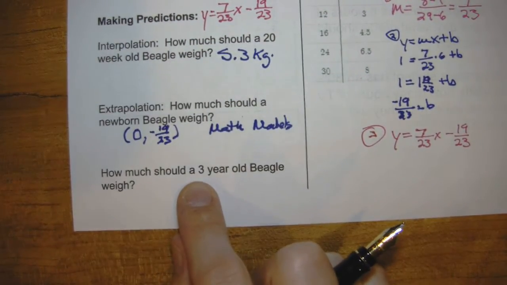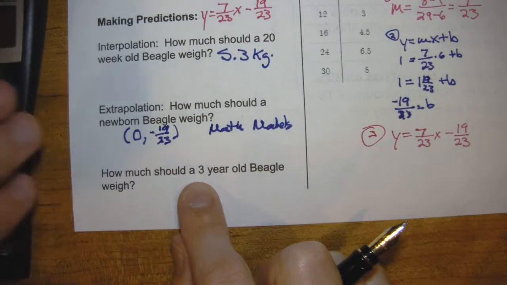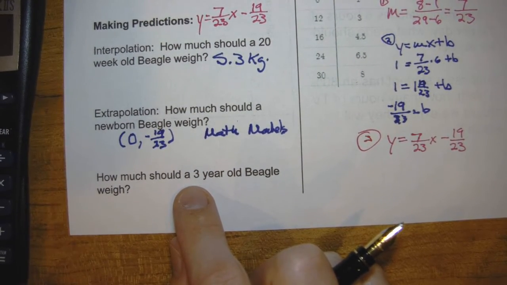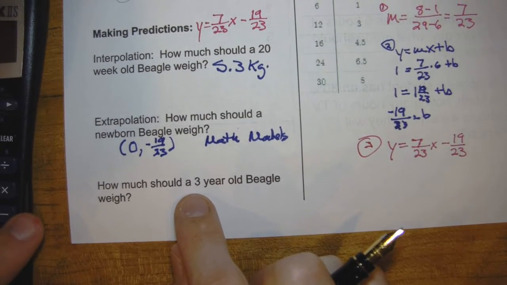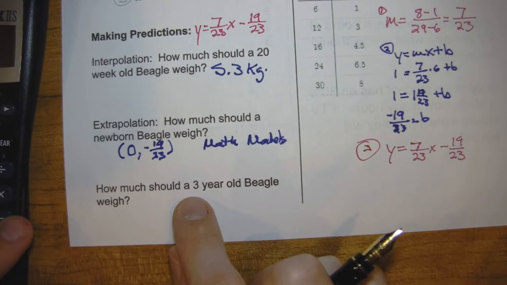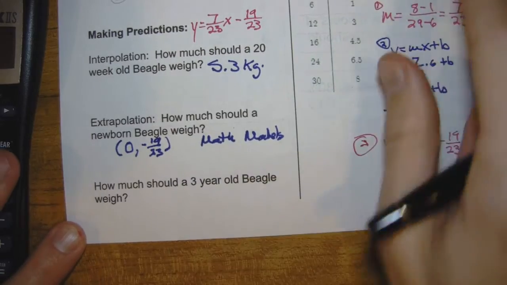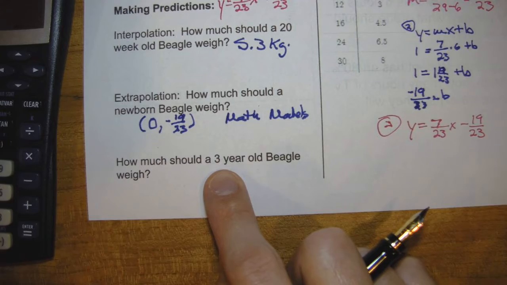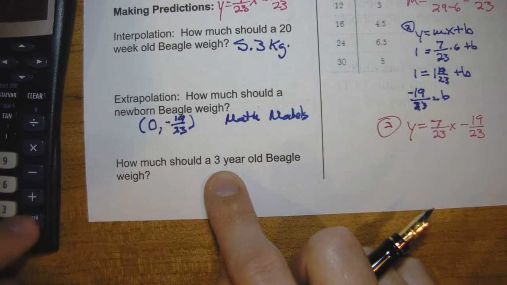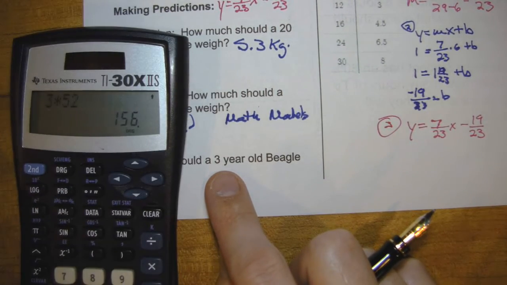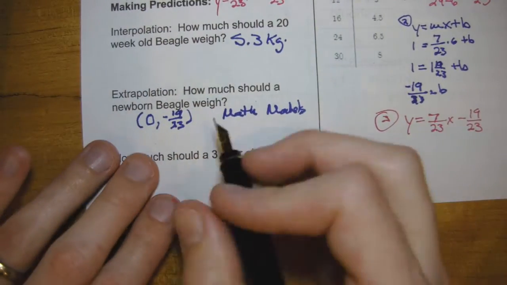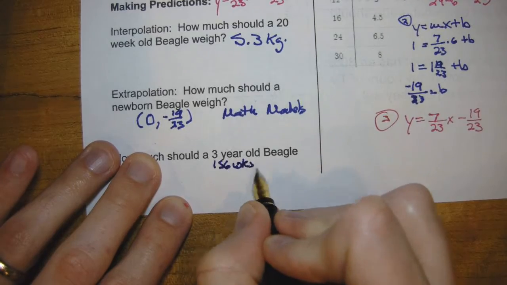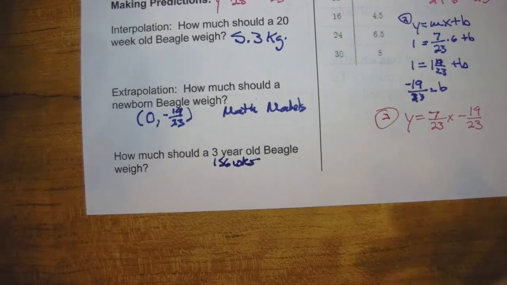All right. Let's see how much a 3-year-old beagle would weigh. So in this case, 3 years. We'll do 3 times 12. That's 36 months. Or excuse me, we're talking about weeks rather. Oh goodness, we have to translate that. I mistook it: not months, weeks. Helps if you know what you're measuring. So 3 years is going to be times 52. Goodness, we're looking at a beagle that's 156 weeks of age. Wow. All right, let's make that prediction and see what we find.